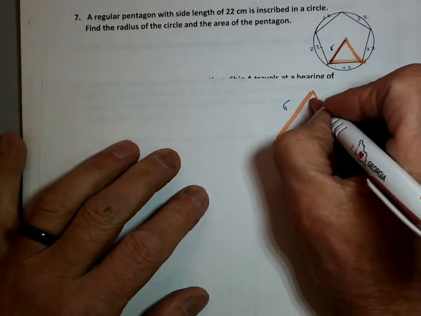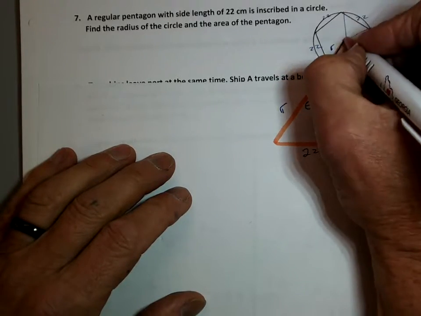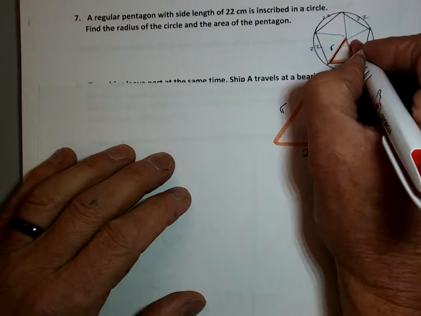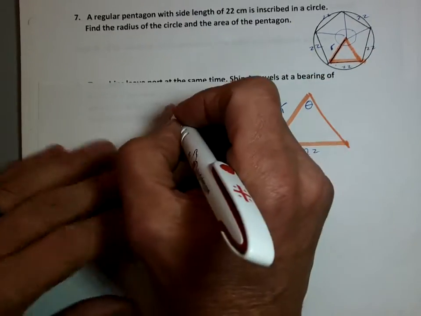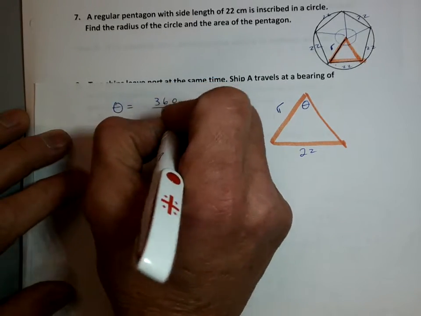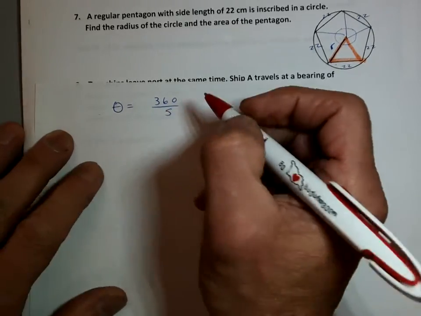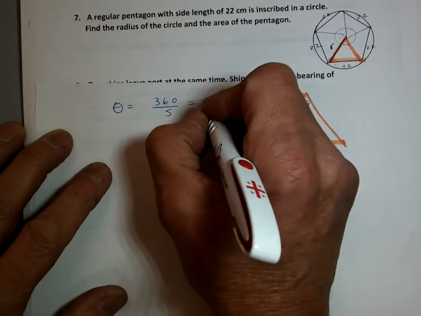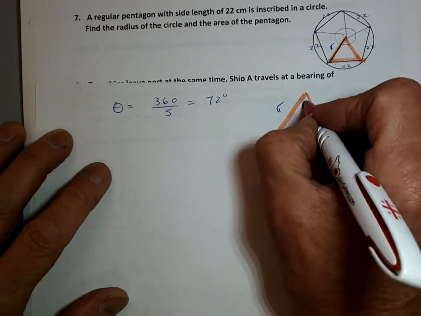Now, I want to find this angle here, theta, right? And I know that in this pentagon, if I go around a circle, there's a total of 360 degrees to find the angle. 360 degrees divided by 1, 2, 3, 4, 5 angles. So 360 divided by 5 is 72 degrees. Okay, so let's put 72 here.